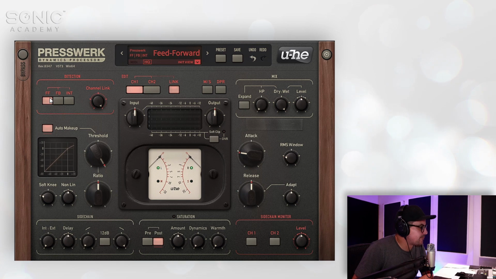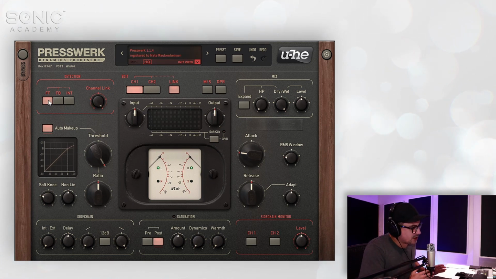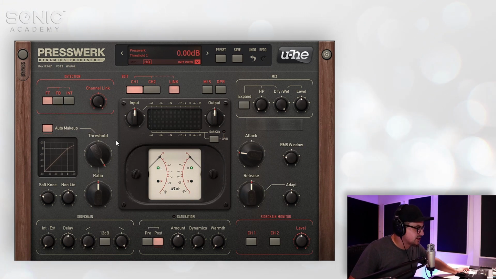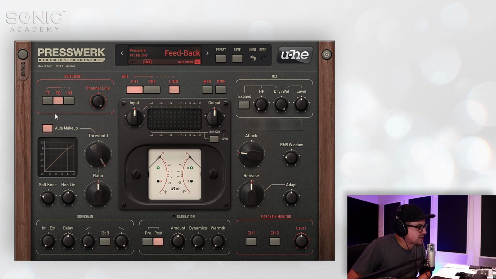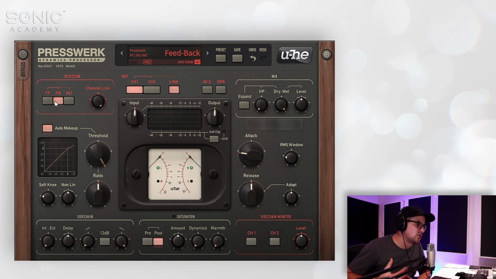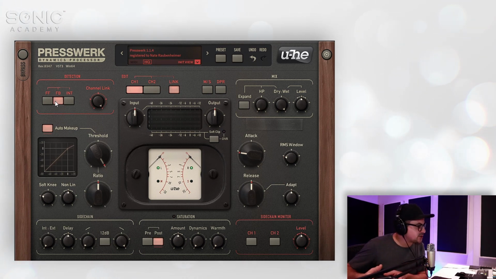So starting in the beginning here, you have a few different detection modes. Firstly, you've got feed forward, where the detection is at the beginning of the compression circuit. This is going to be a lot more accurate and a lot finer when it comes to detecting transients. The feedback mode, on the other hand, which is the second option you have, is a little bit more along the lines of your traditional analog modeled compressors. The feedback will put the detection at the end of the circuit, and it measures the differences between the input and the output and applies the compression accordingly.